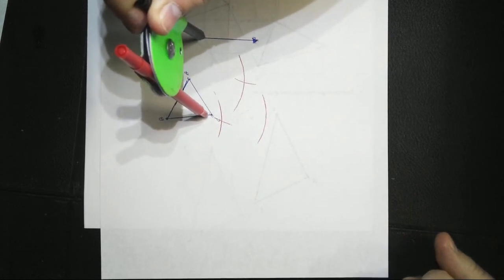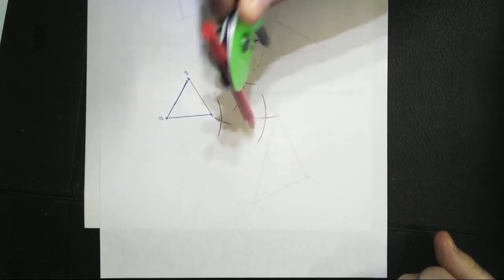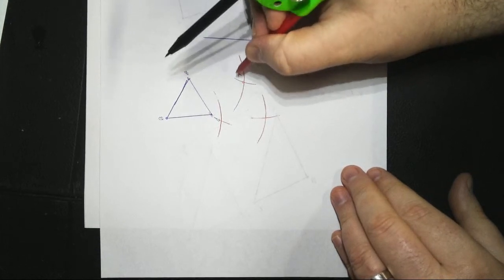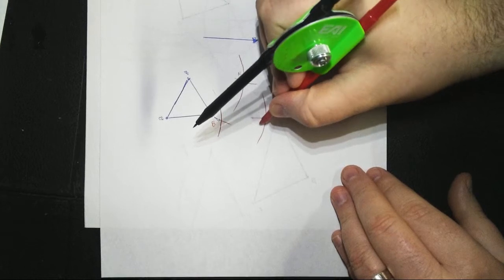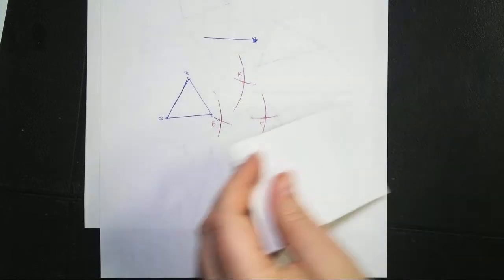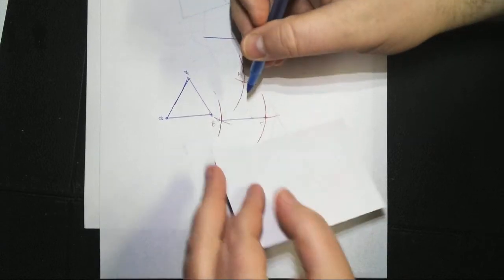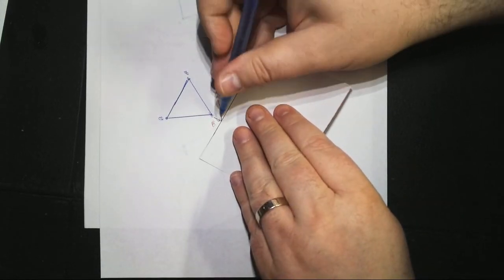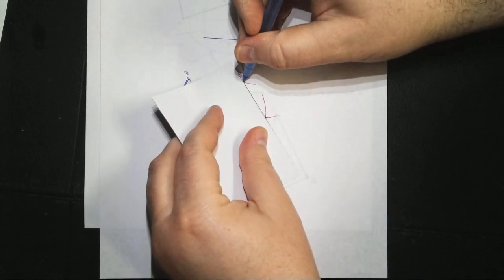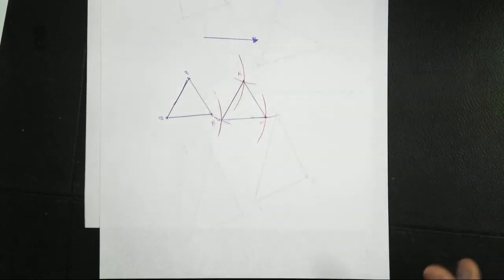So compass point, pen, move to the end of the arrow, mark it down, and there's our 3 points, right? There's A prime, B prime, and C prime. And then we just gotta draw ourselves some edges to a triangle. And it should look like it just slid over using that arrow. And that's how you can just do some little practice for yourself, all right?